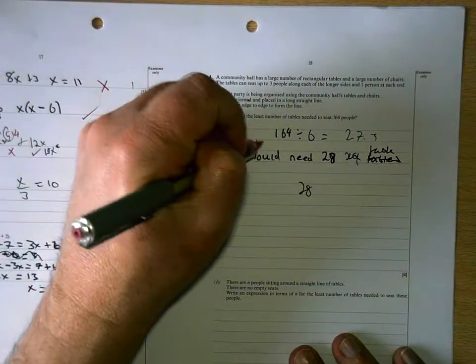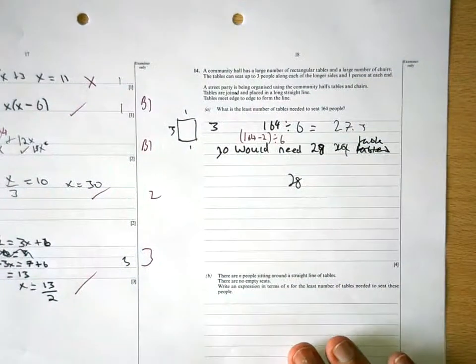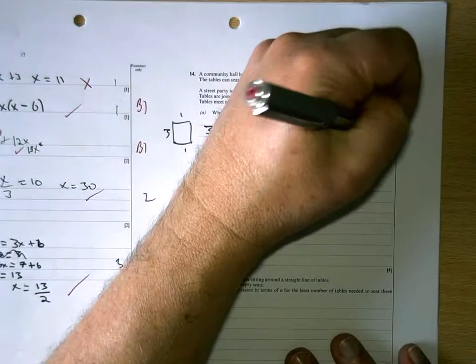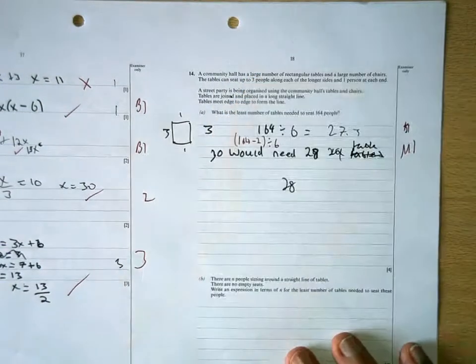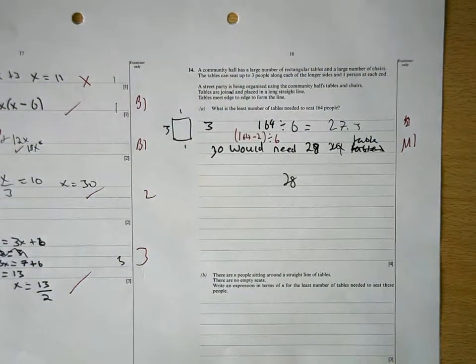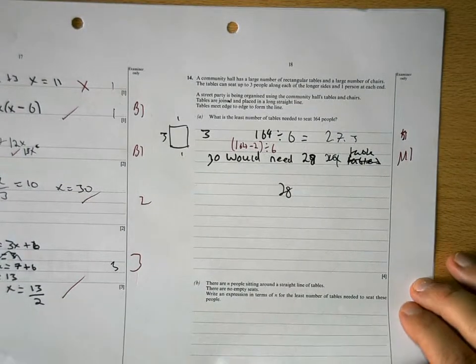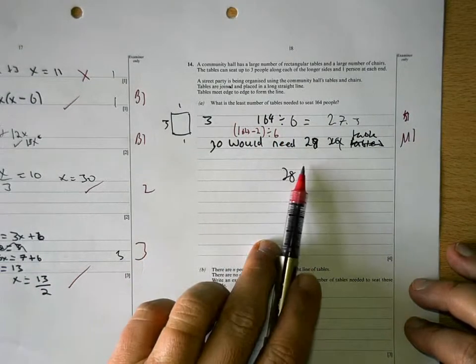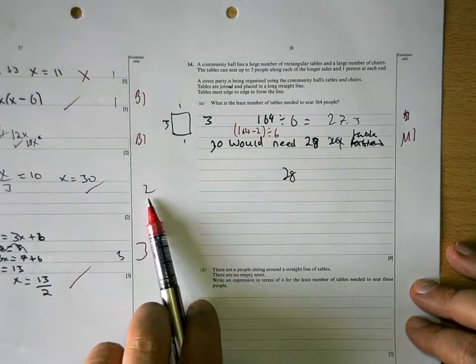So what it should have been is 164, take away 2 divided by 6. So you get 1 mark for you starting to develop the right thing there. So 3, 5, 7, 8 for the page.